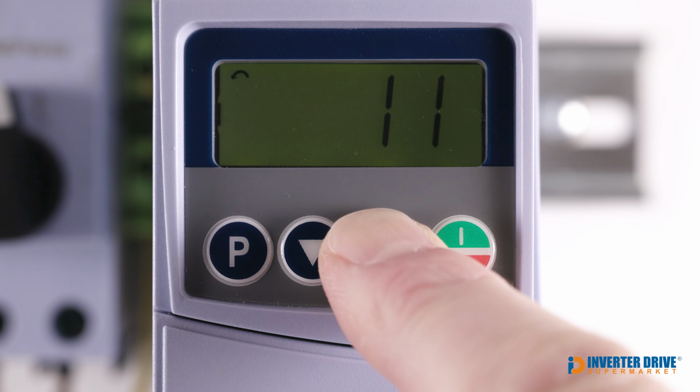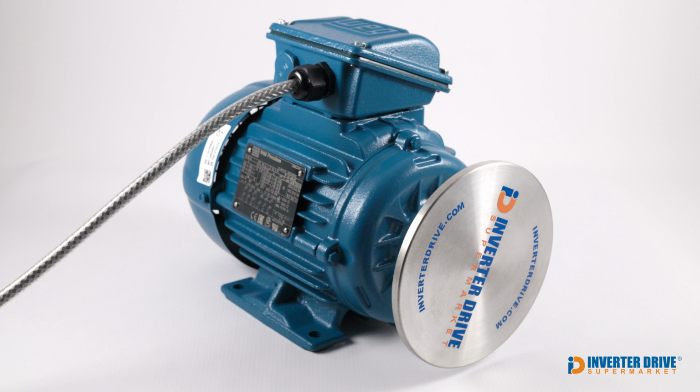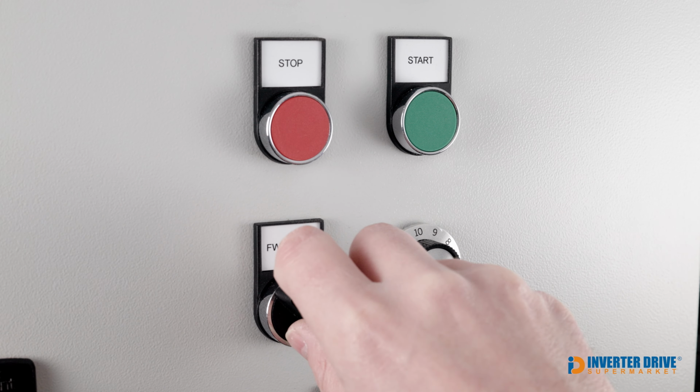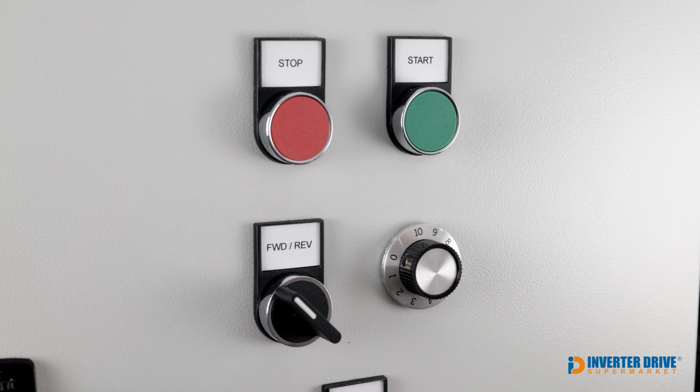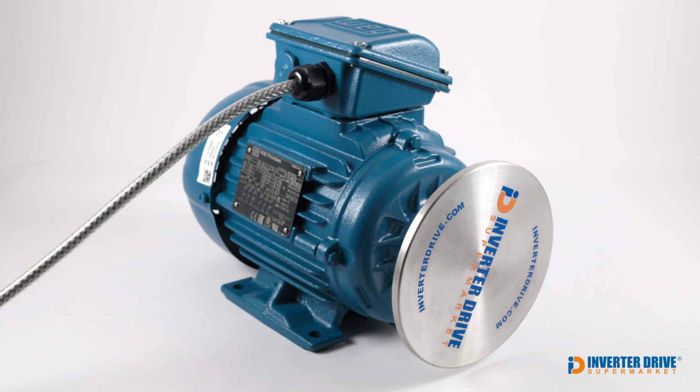Although we've been using the keypad to operate the motor, it's really only intended for commissioning and not as the primary source of control in a production environment. In many cases, the signals to start, stop, and control speed and direction will come from external push buttons or another remote system. Okay, that's it for this video.